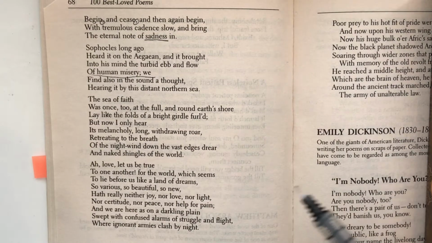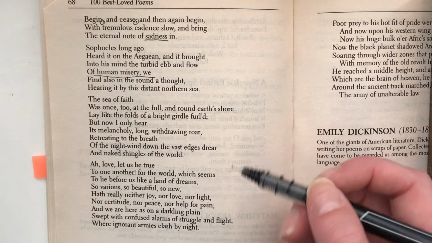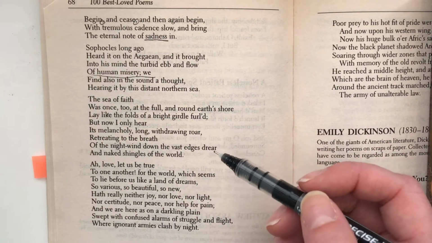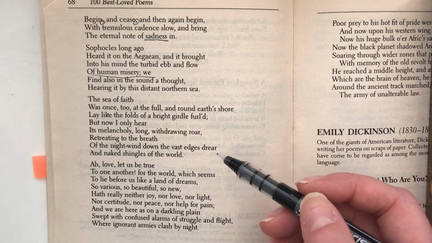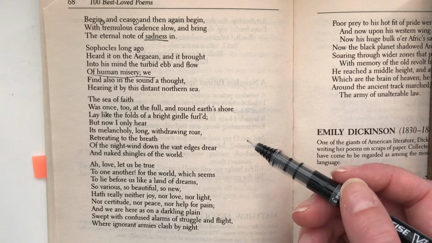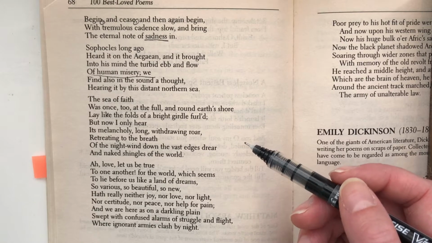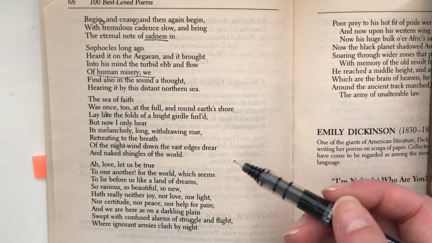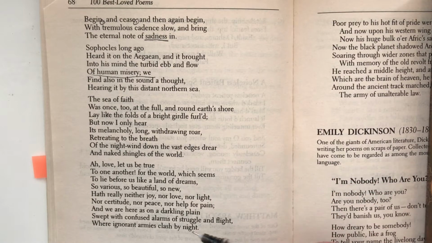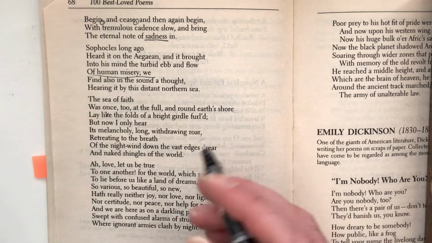Okay, next stanza. The sea of faith was once, too, at the full, and round earth's shore lay like the folds of a bright girdle furled. But now I only hear its melancholy, long, withdrawing roar, retreating to the breath of the night wind, down the vast edges, drear and naked shingles of the world. Whew, that is it. That is a good stanza there.